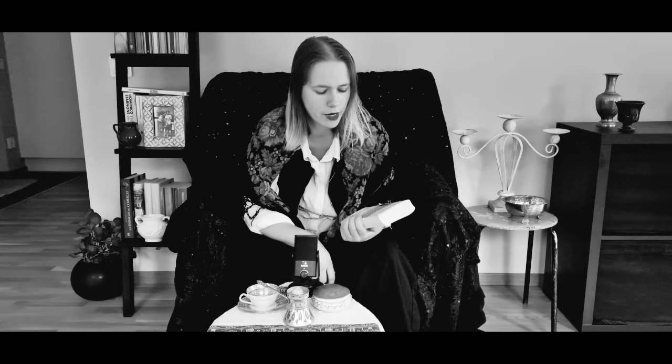I've read a translation into English, so I'm only assuming that it's a similar thing in the original language, and I'm hoping that it's the same in other languages. Great book, highly recommend.